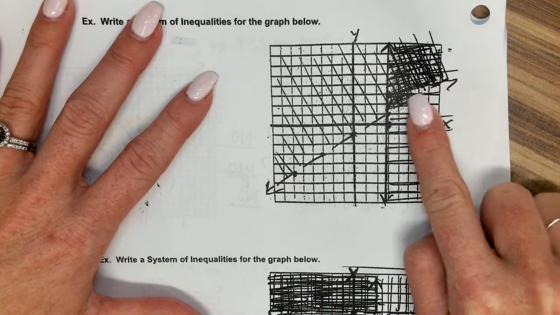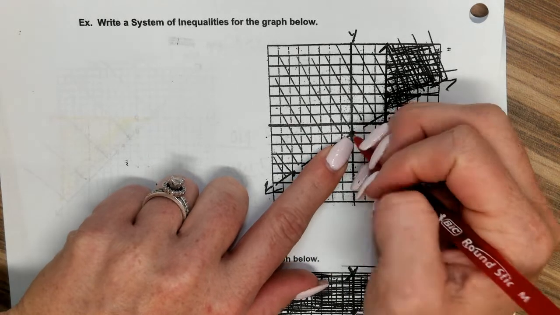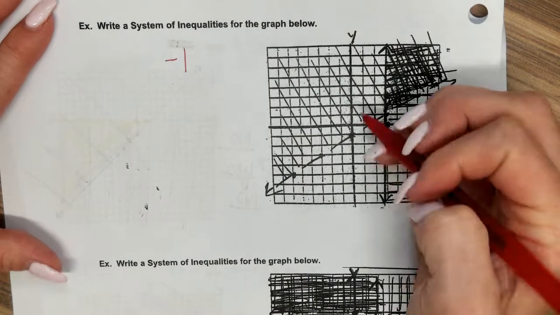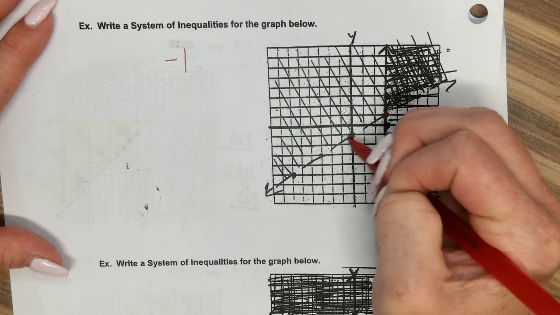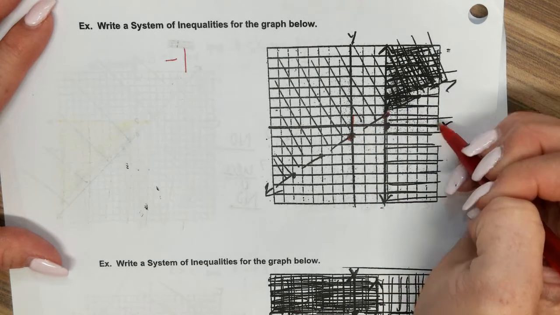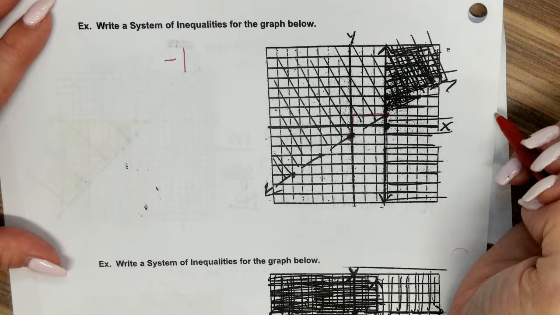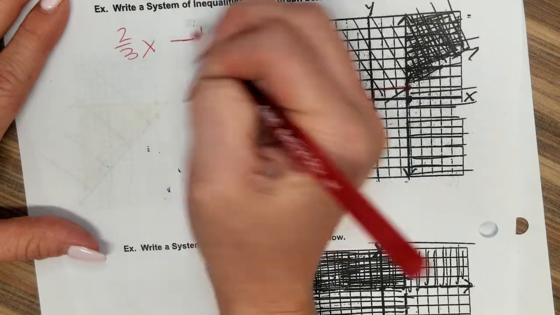What's the starting point for that one? -1. So I've got something minus 1. What's the slope? Look right here, there's 2 dots. What's the rise? 2. 3 over, is it positive or negative? Positive. So 2/3 x minus 1.